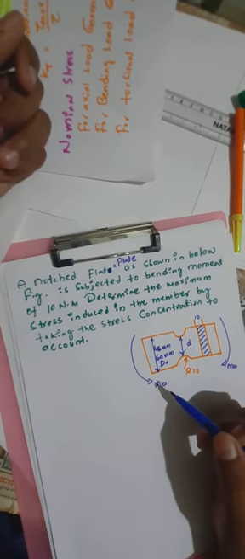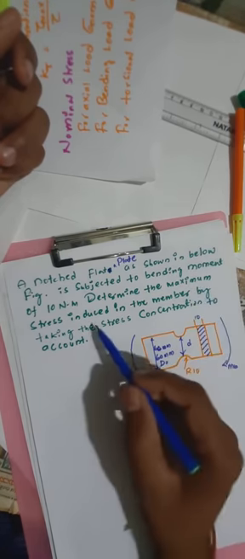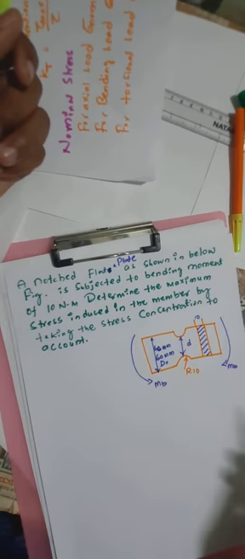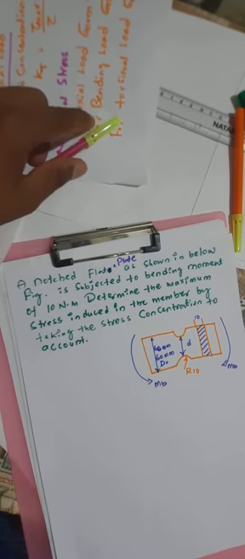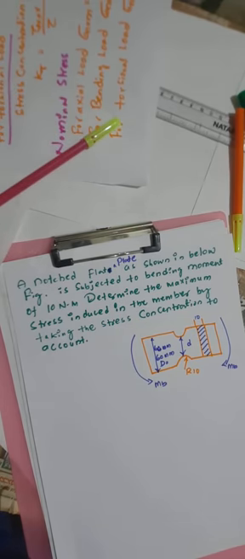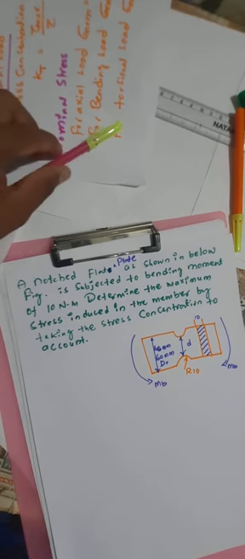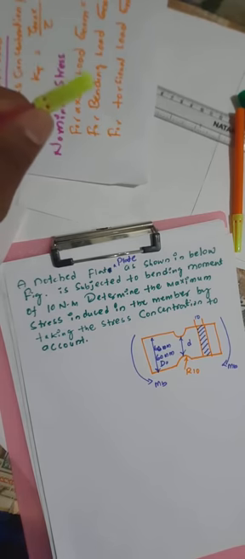Here what we need to determine is the maximum stresses induced in the member by taking the stress concentration into account. First we need to find the theoretical stress concentration factor, and then by using the stress concentration factor we need to find the maximum stresses.